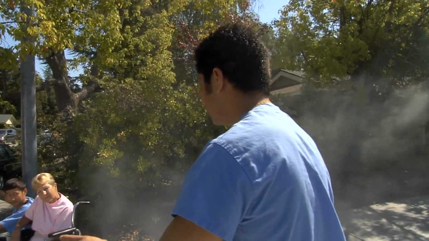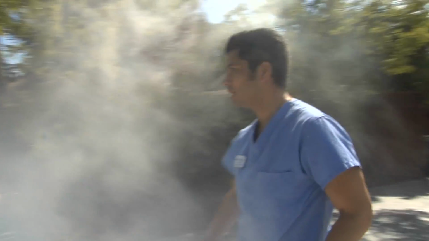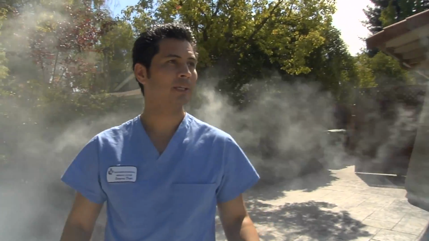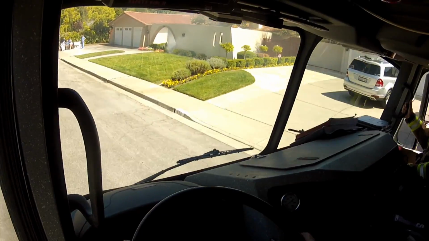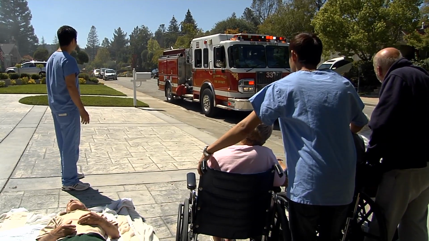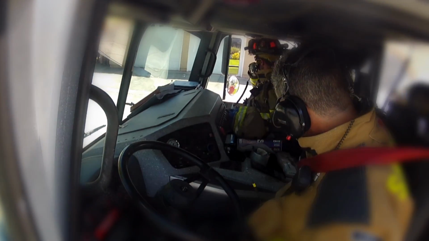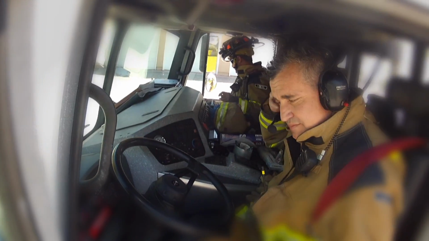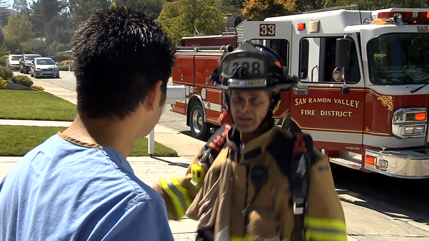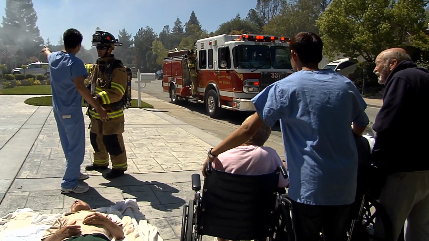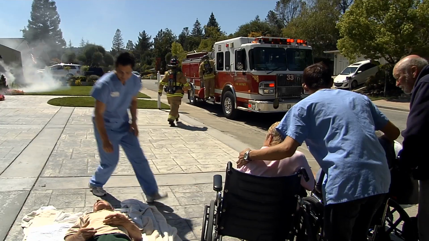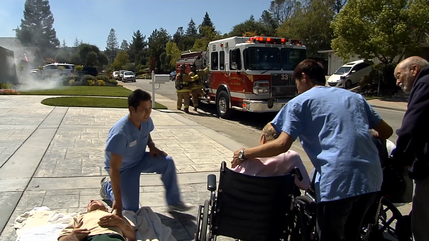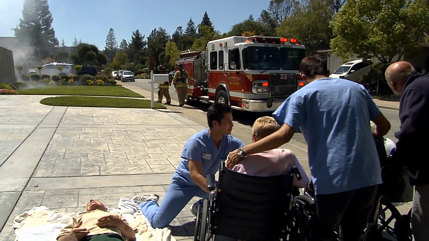Everyone okay? Yeah. Good. Once the fire department arrives, you no longer need to go back inside the home. Firefighters will ask you questions about residents that may still be inside the house. Is there anybody left in the building? Your job is to answer the firefighters' questions. Yes, there's one more person in the back bedroom. And comfort your residents. And call your administrators.